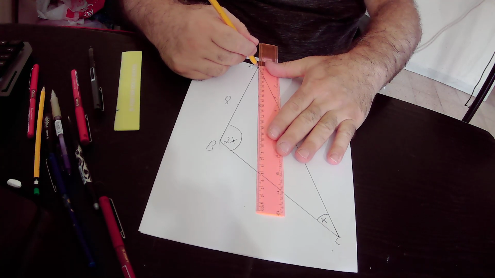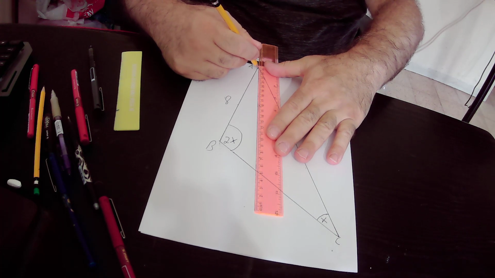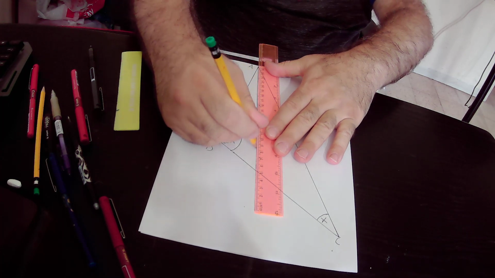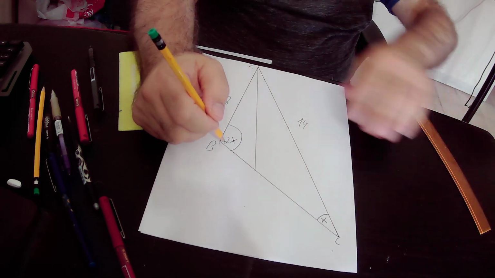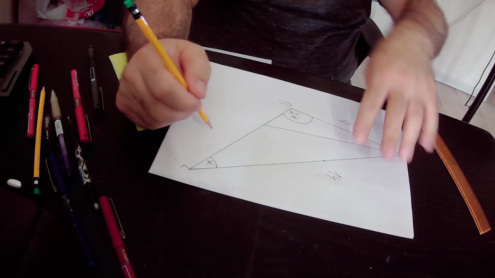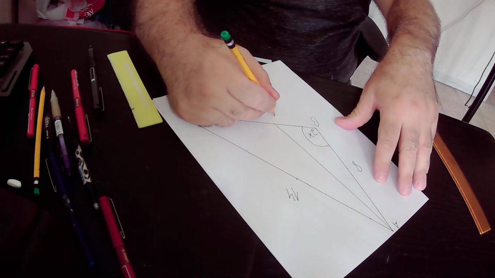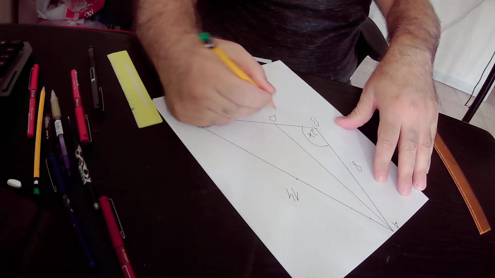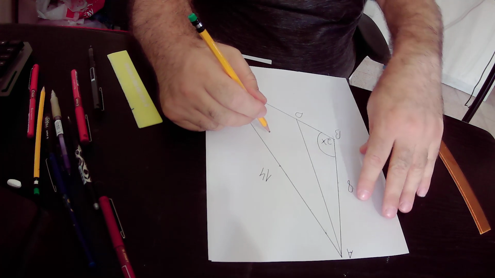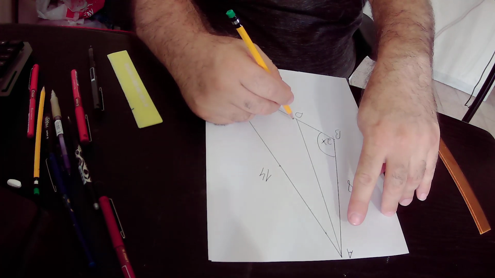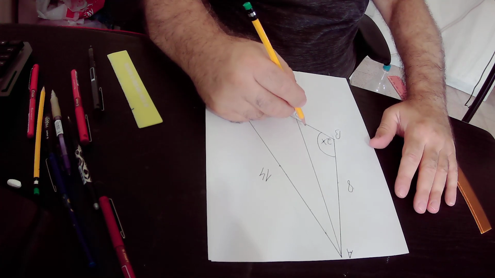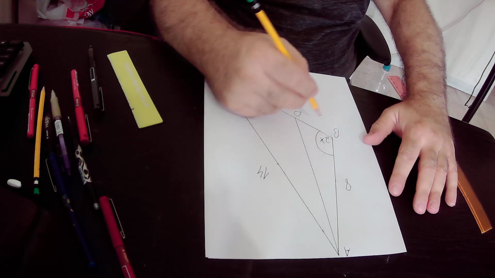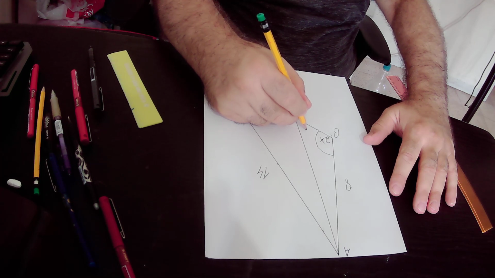The touching point between side BC and the line segment will be defined as point D, and we created the line segment AD in such a way that the angle ADB will be equal to 2x.